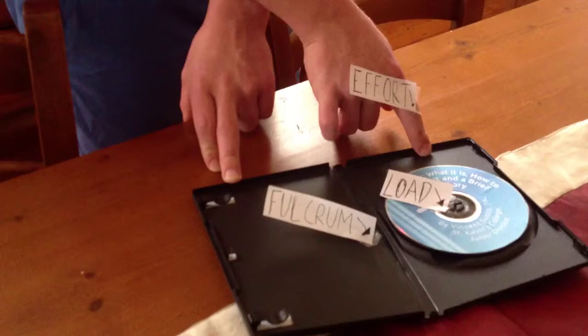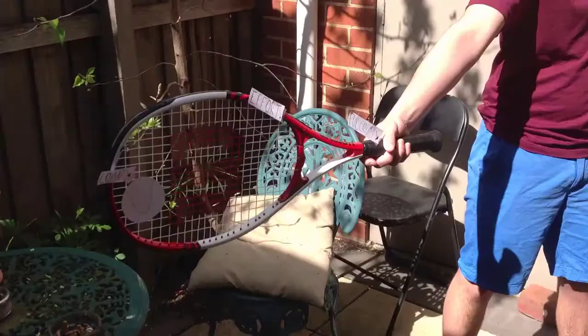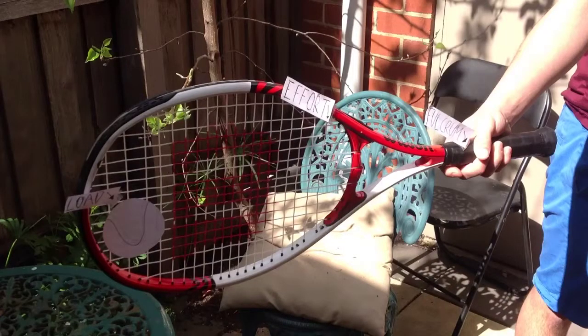As I open the DVD cover, I'm using a second class lever because the order is effort, load, fulcrum, ELF for short. Our second class lever is also a force multiplier. Third class levers are speed multipliers because they multiply your speed.